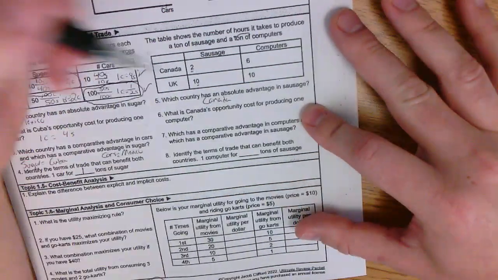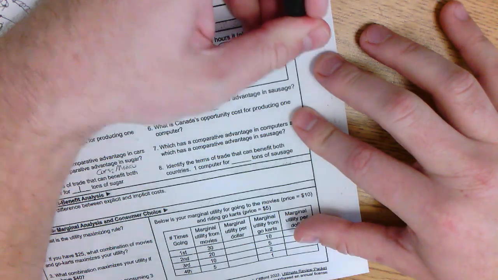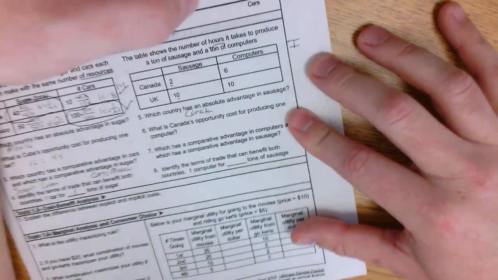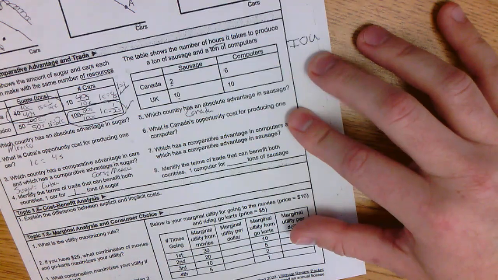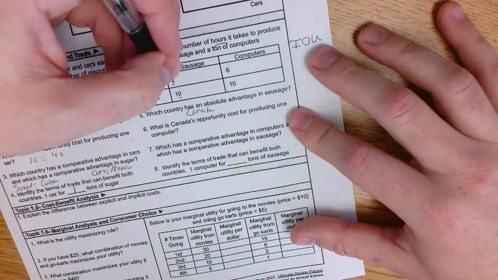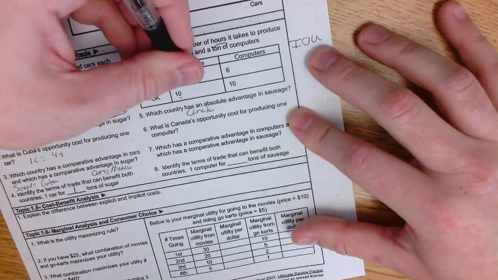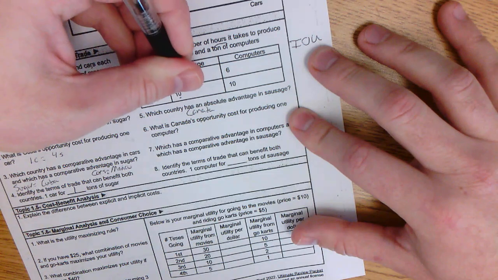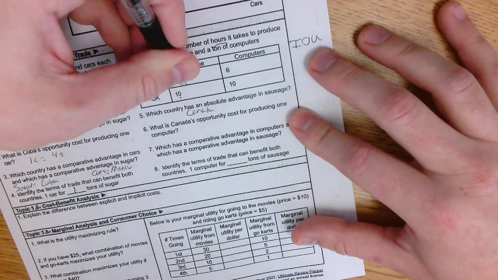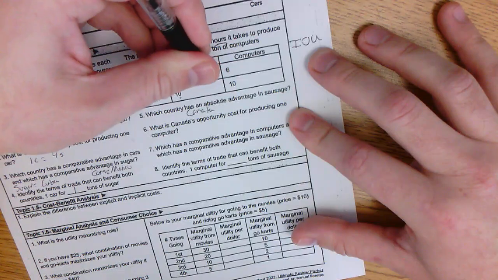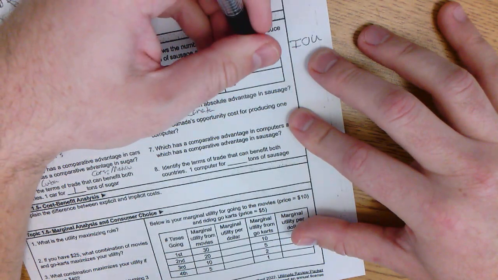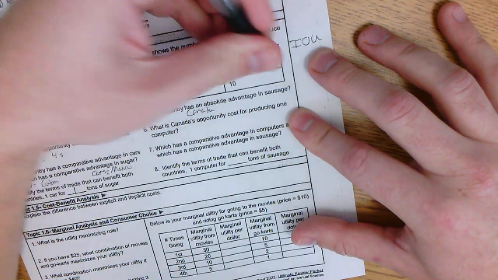Per unit opportunity cost, we do a little differently here, right? For an input question, because we're measuring the inputs here, the hours, opportunity cost goes under what we're producing. So we've got the 2 sausage, the opportunity cost will be the 6 computers. So 6 computers, the opportunity cost is going under what we're producing, the 2 sausage. 1 sausage is going to equal 1/3 of a computer. And inversely, 1 computer should equal 3 sausages, right?